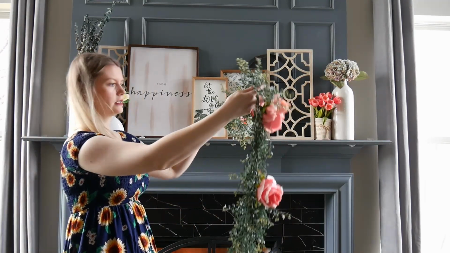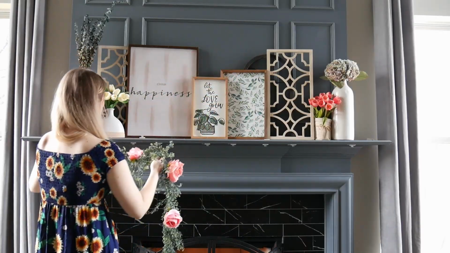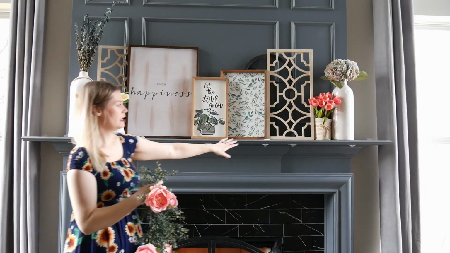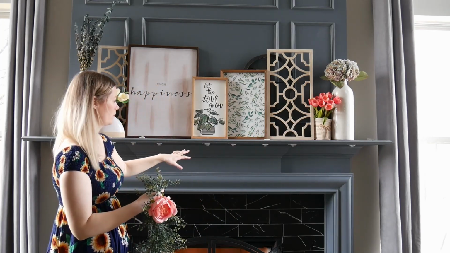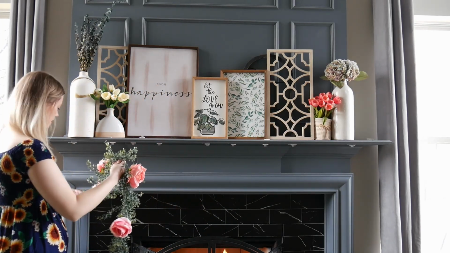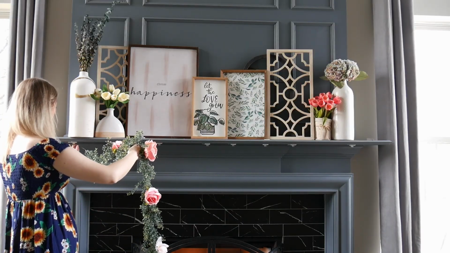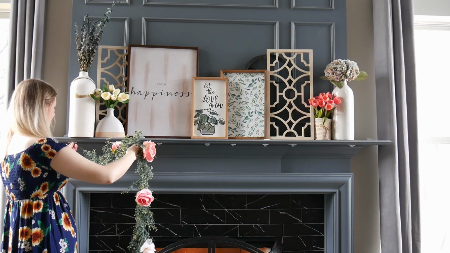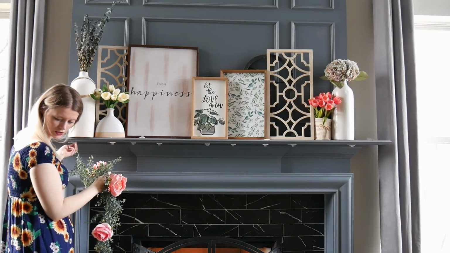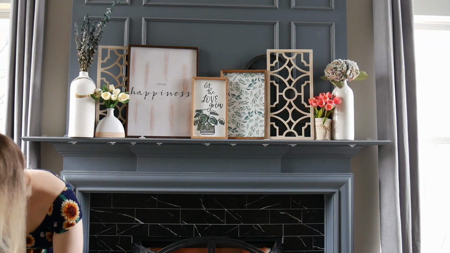This is the garland that I have, and you can see that I have these command strips that stay on here. So I'm going to start with right here, because, well actually no, I have two different things that I use to combine.